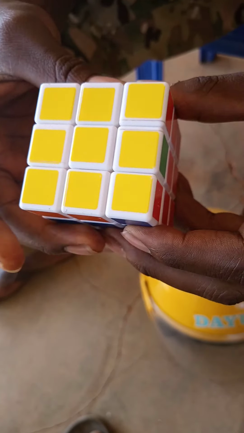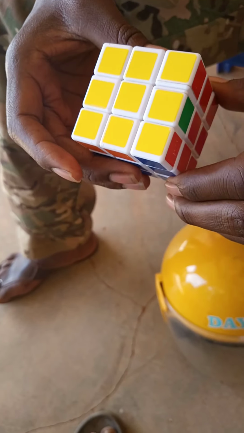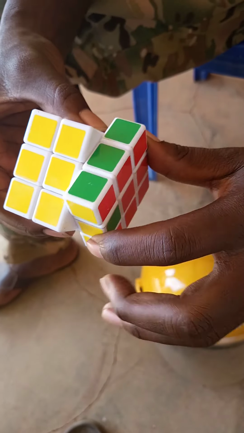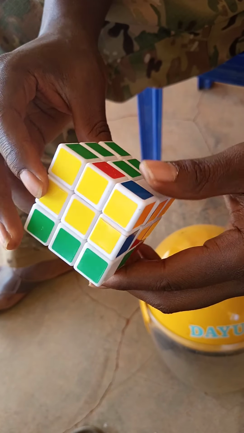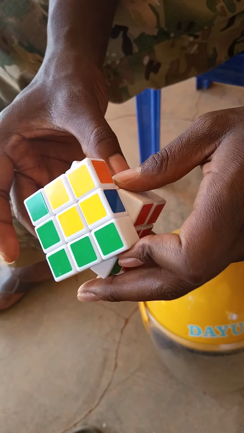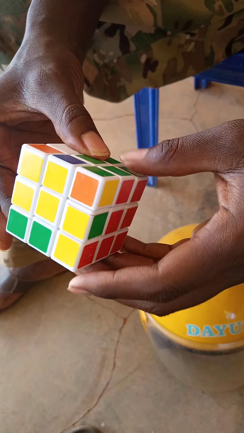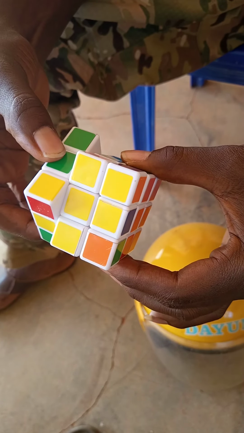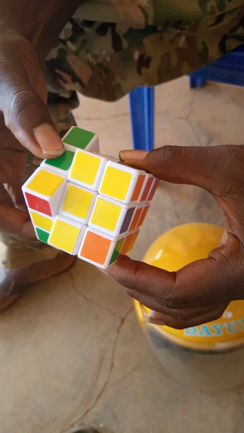So we start by using the formula: left prime, up, right, up prime, left, up, right prime.